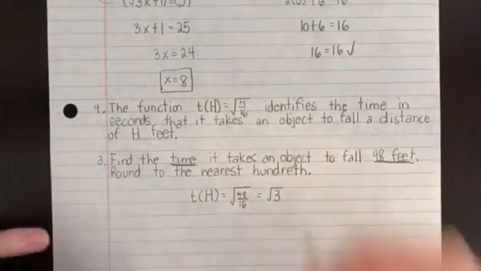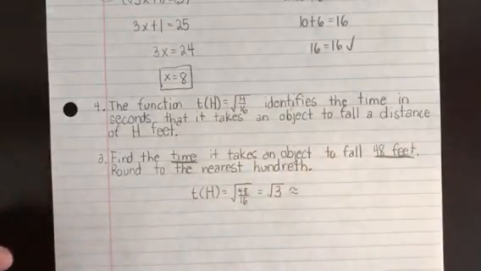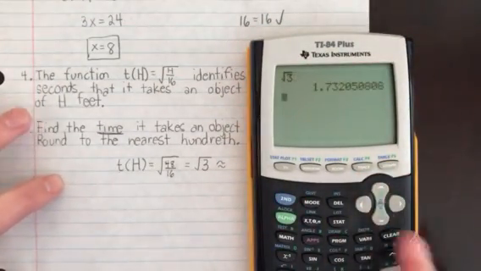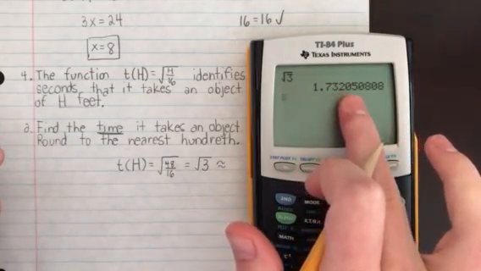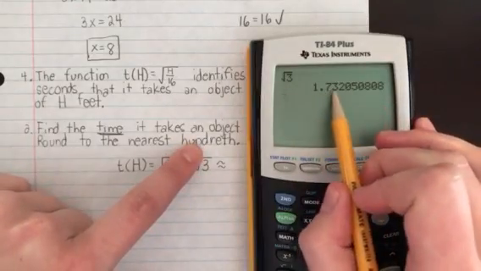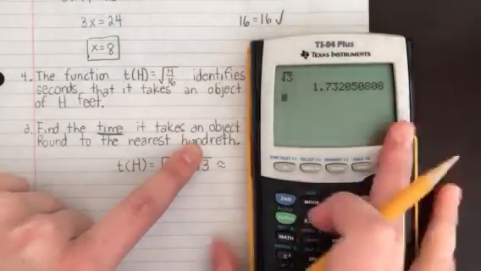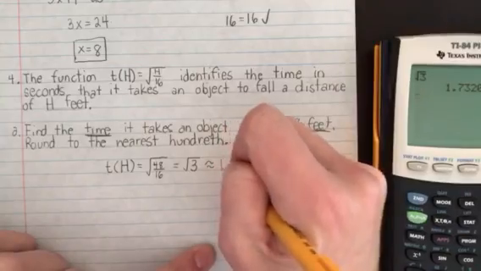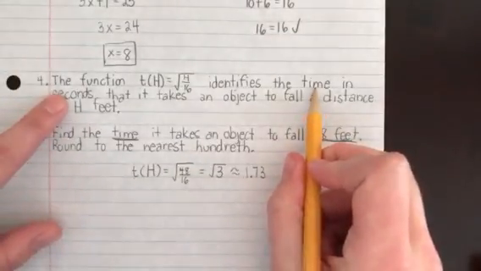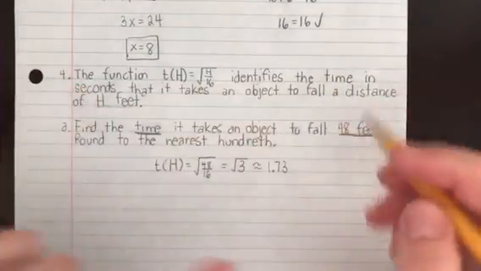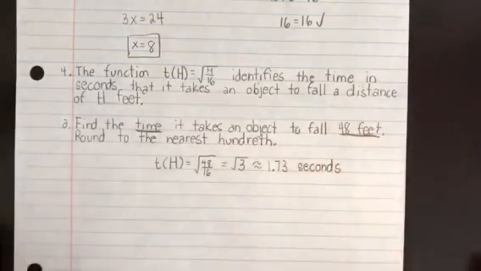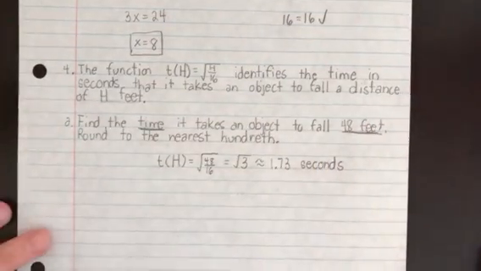So we have the square root of 3, which it told us to round. The square root of 3 is 1.73205 and so on, but it wants us to round to the nearest hundredth. That means 2 places, so 1.73. Approximately 1.73, well, 1.73 what? This is time, and it's saying time in seconds. So 1.73 seconds is how long it will take for the object to fall 48 feet.